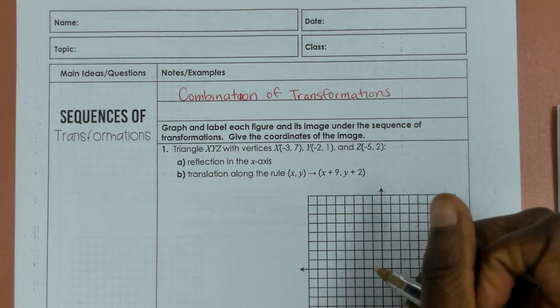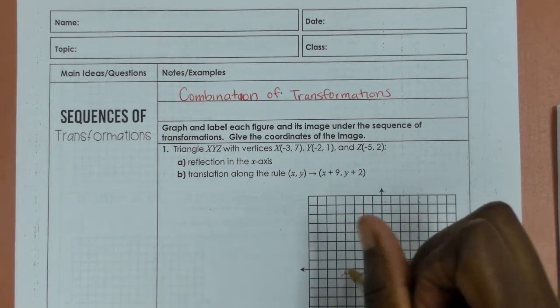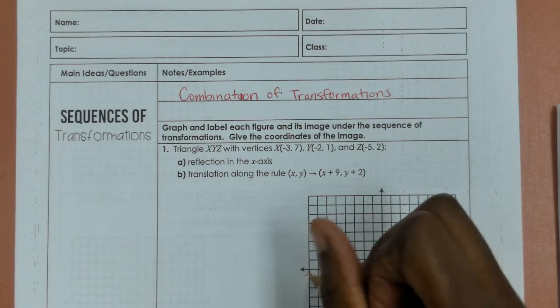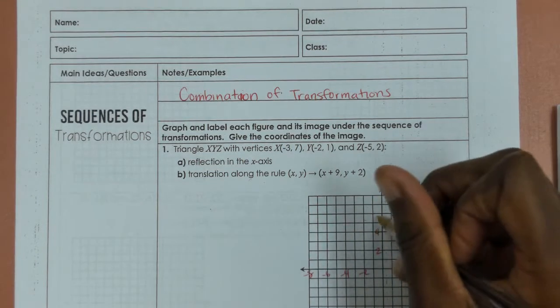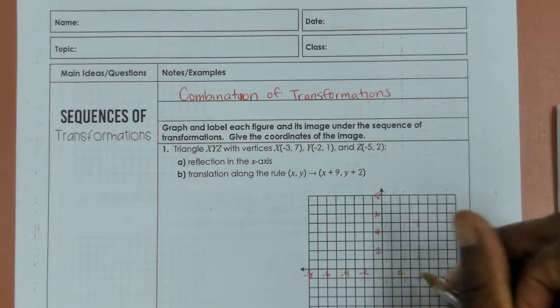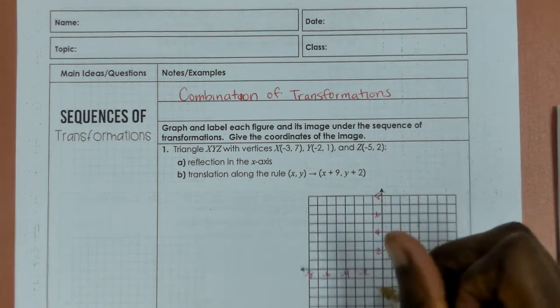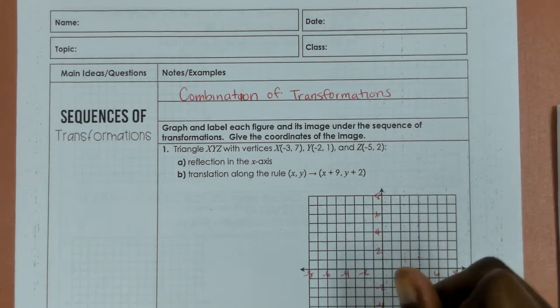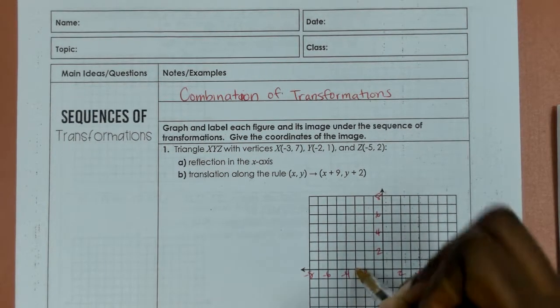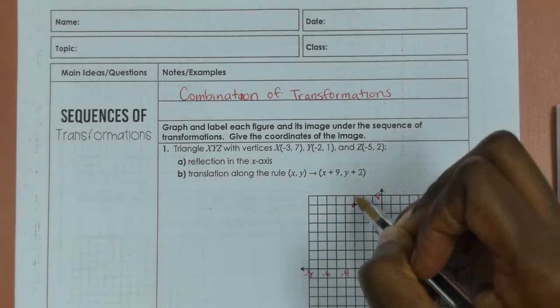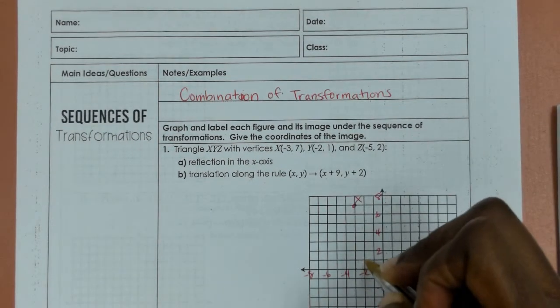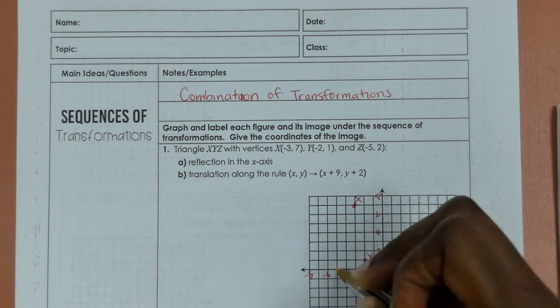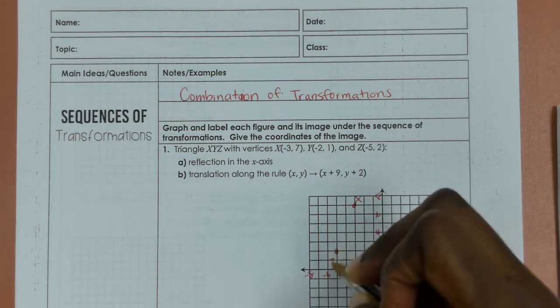So you would start off plotting these points, and you can fast forward through me laboriously plotting these. Okay, so you would plot -3, 7, and then -2, 1 for y, and -5, 2 for z.